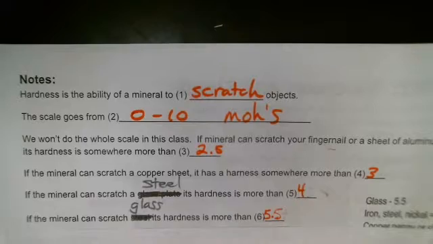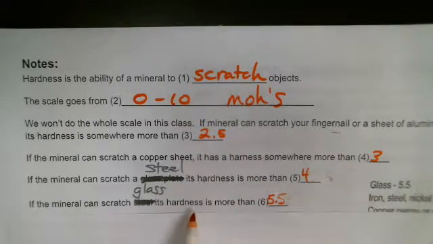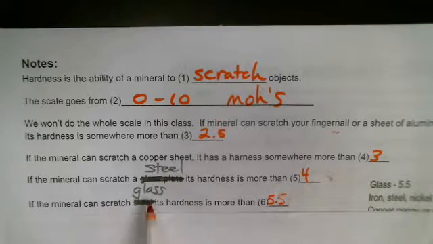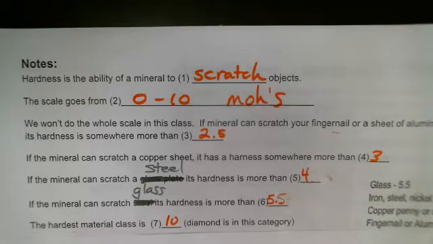Line number 6. If a mineral can scratch glass, its hardness is something more than 5.5. Glass itself has a hardness value of 5.5. If you scratch it with some other mineral, that means that mineral is harder than glass, so it has a higher number than 5.5. The hardest material ever known is diamond, and it has a value of 10.